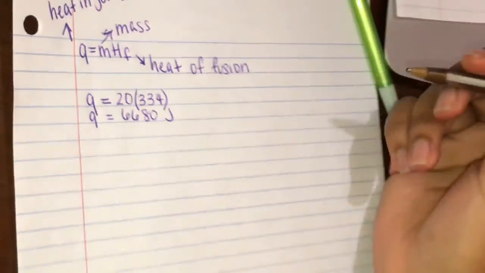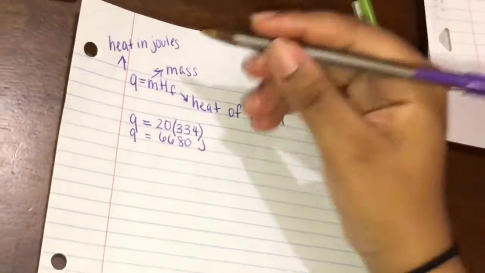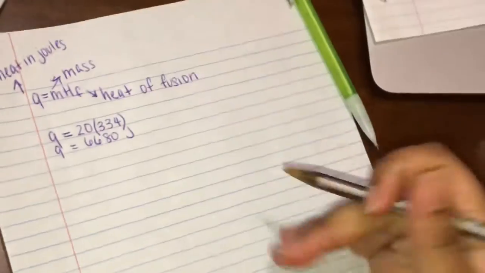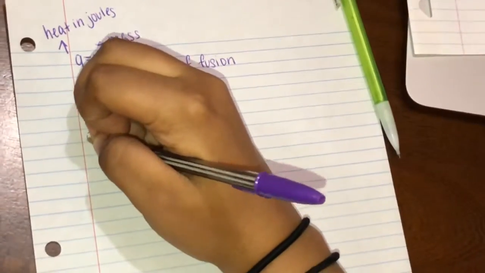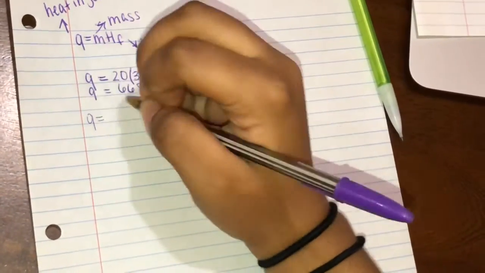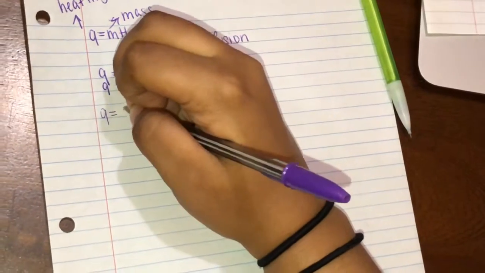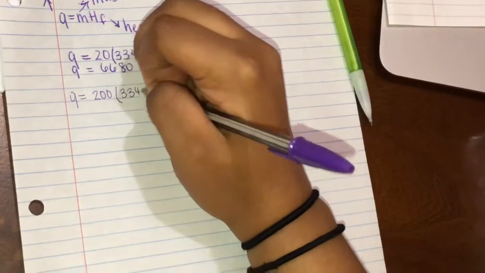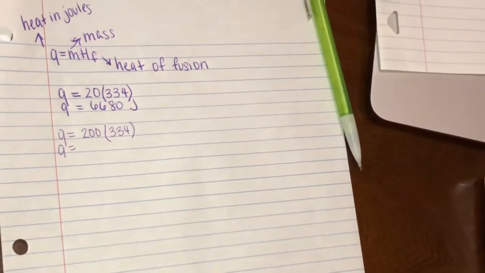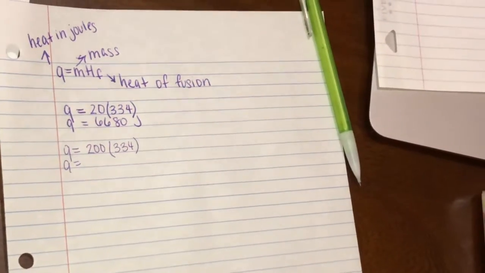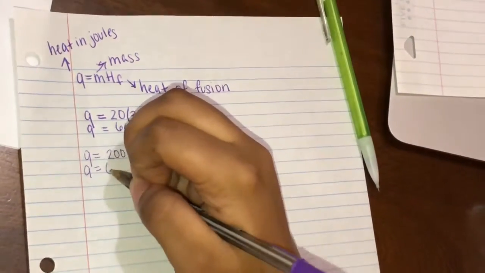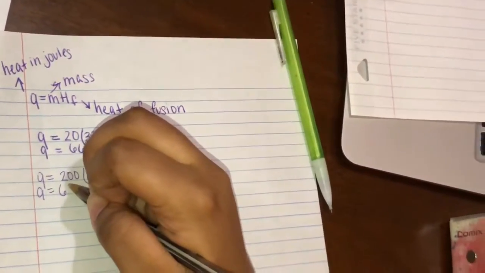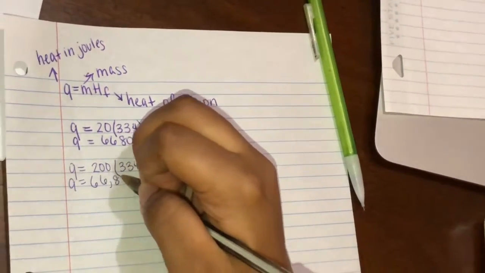So this is another heat of fusion question, where Q equals m times Hf. And the mass that they gave us was 200. So the mass is 200. Heat of fusion is 334. Q equals 66,800.